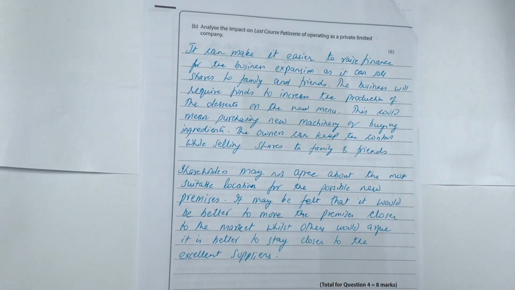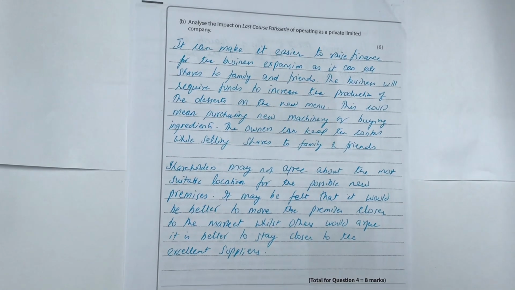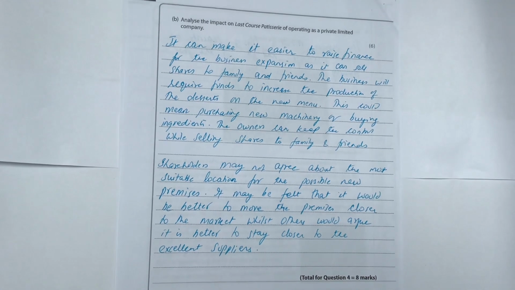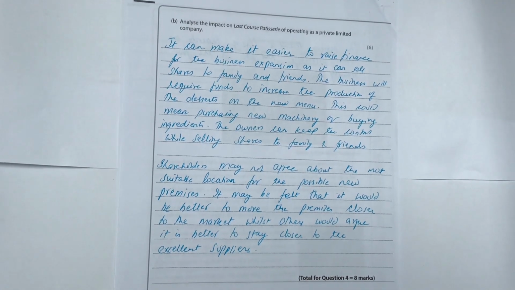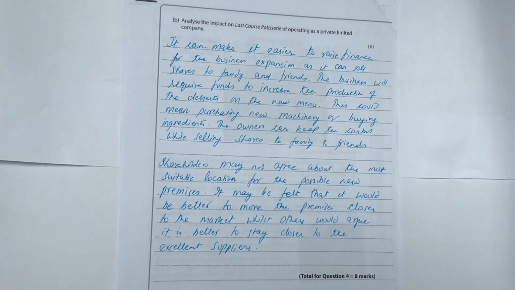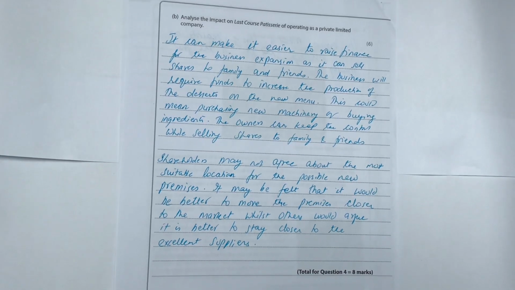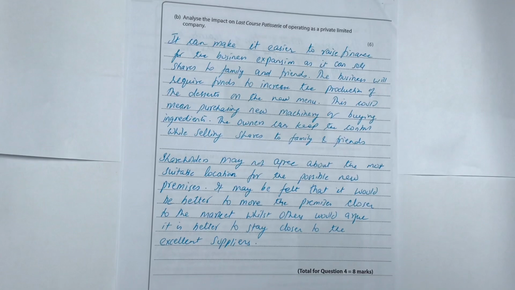Analyze the impact on Last Course Patisserie of operating as a private limited company. It can make it easier to raise finance for the business expansion as it can sell shares to family and friends. The business will require funds to increase the production of the desserts on the new menu. This could mean purchasing new machinery or buying ingredients. The owners can keep the control while selling shares to family and friends.